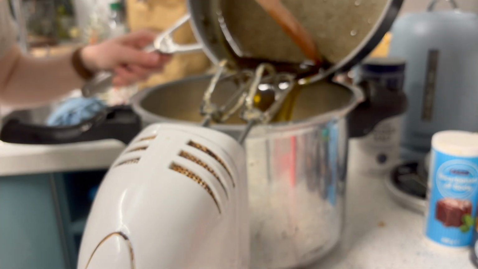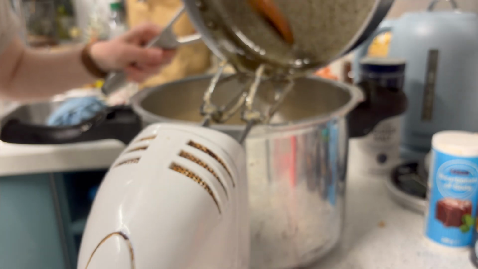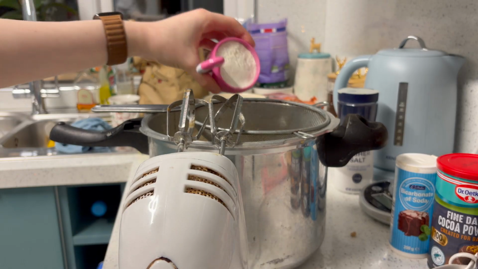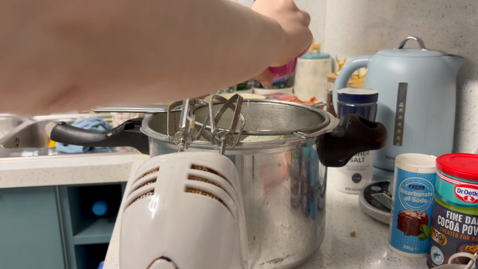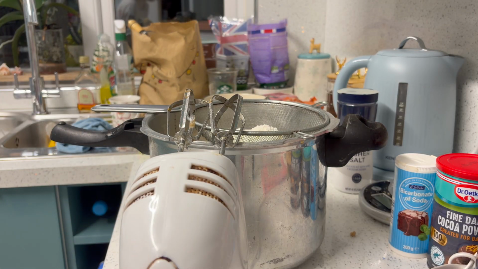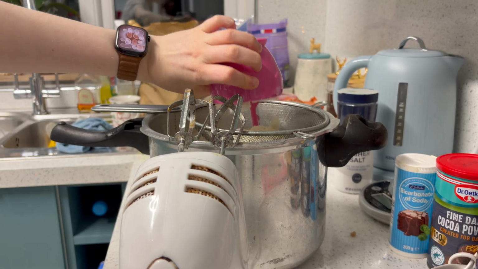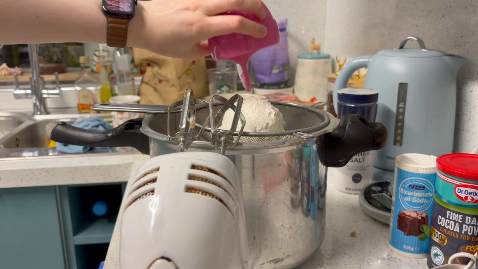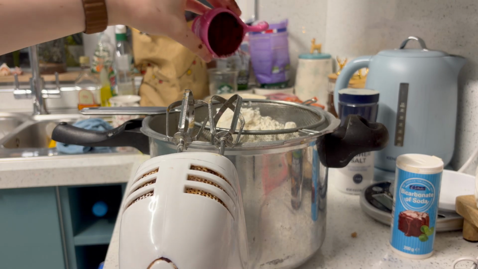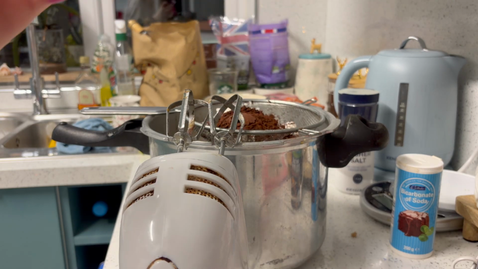The other wet ingredients can return now, and this will be added to this mixture too. And hello dry ingredients. In goes 1 3/4 cups of plain / all-purpose flour, 1 1/4 cups of Dutch processed cocoa powder, which is different from regular cocoa powder because it has been treated with an alkaline solution.